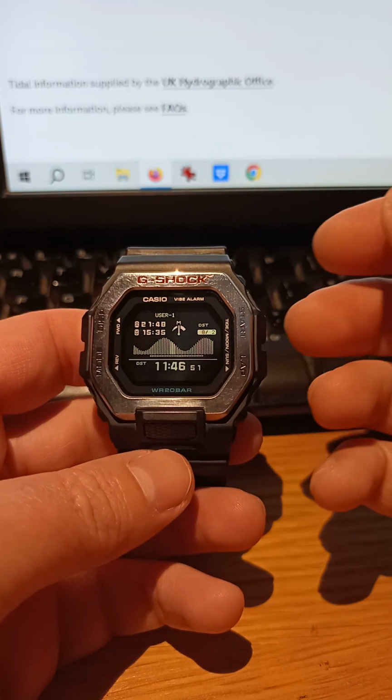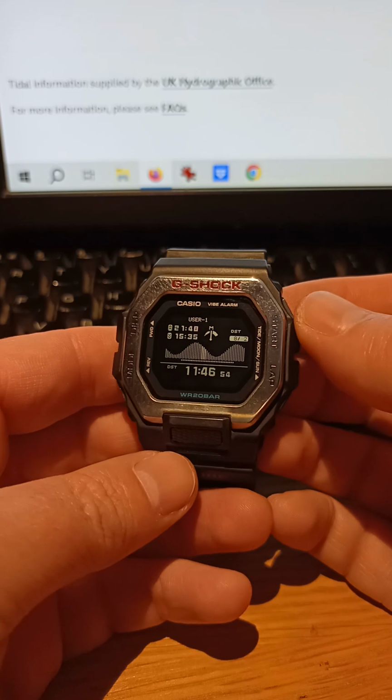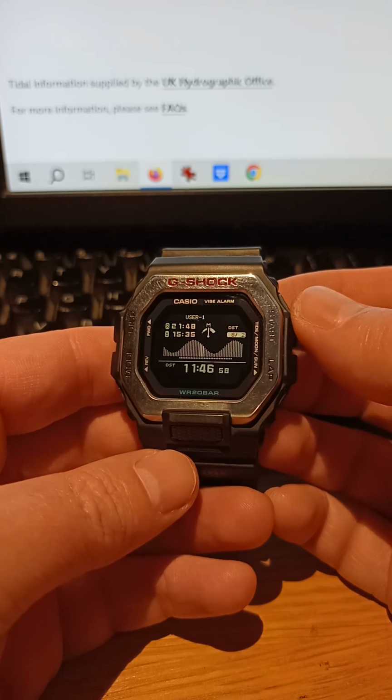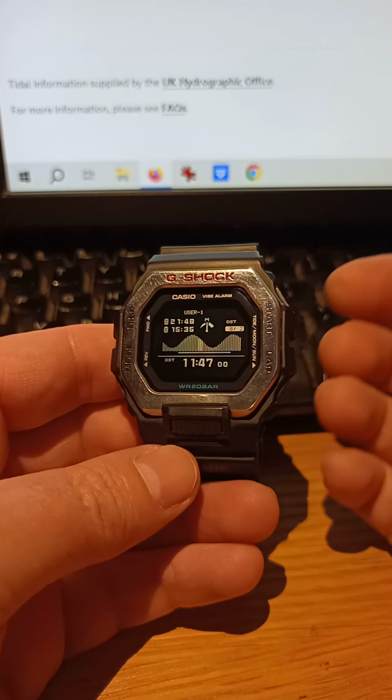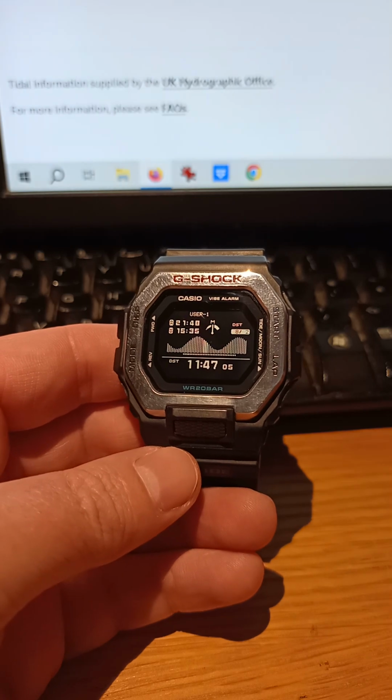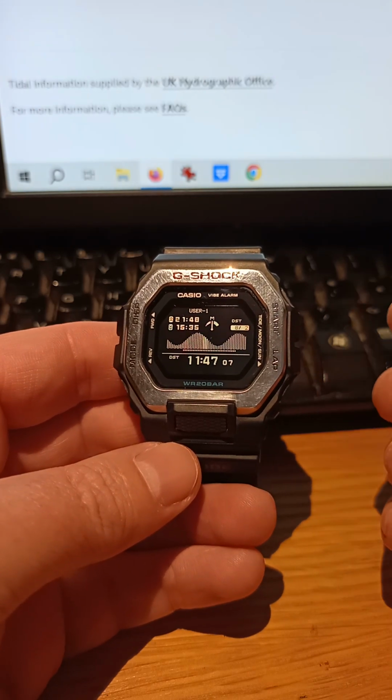This is the GBX-100 Casio. I think like most users, I've been frustrated with this watch. It hasn't really performed as I'd wanted with the tide. I've got very frustrated with the app. What I'm going to show you here is how to set the tide manually, which may help some people.